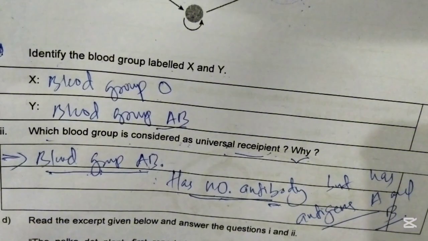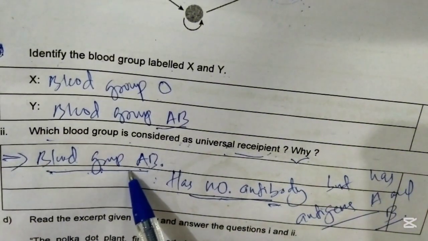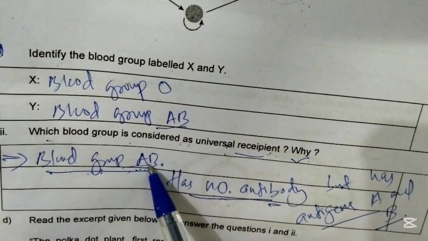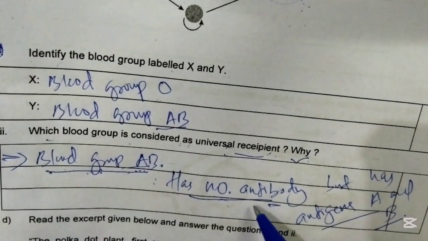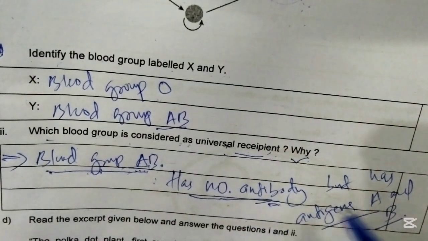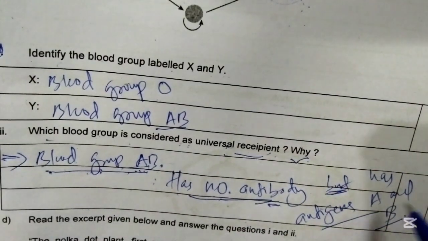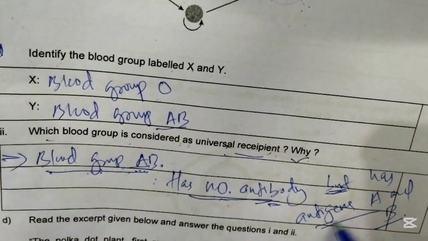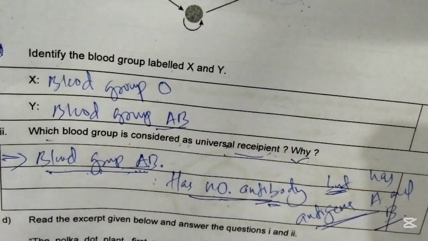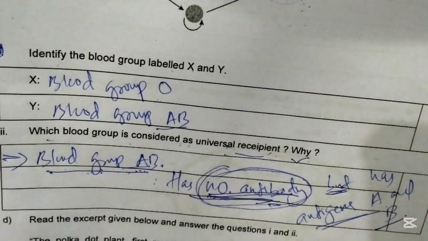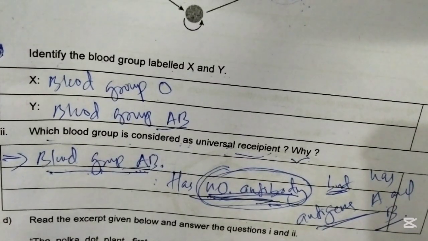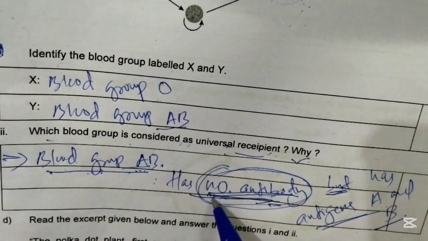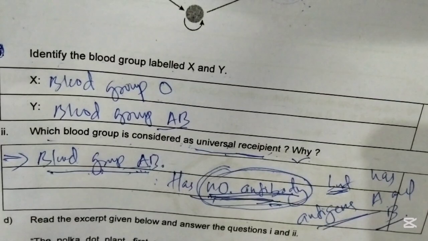The blood group AB is considered as universal recipient because blood group AB has no antibodies, but has both the antigens A and antigens B. Blood group AB has no antibody, therefore the donor antigens will not be destroyed. Therefore the clumping of blood will not happen. Therefore the universal recipient is blood group AB.